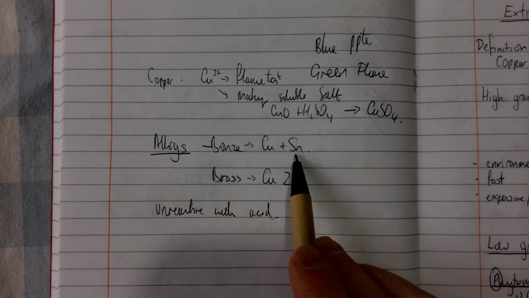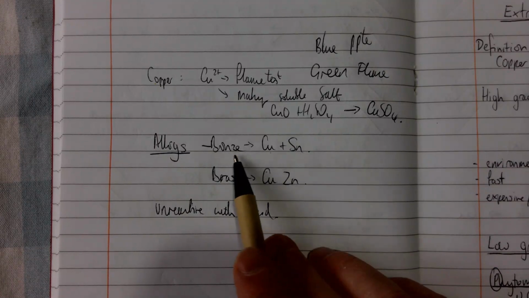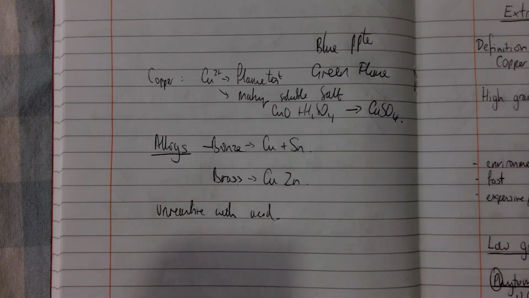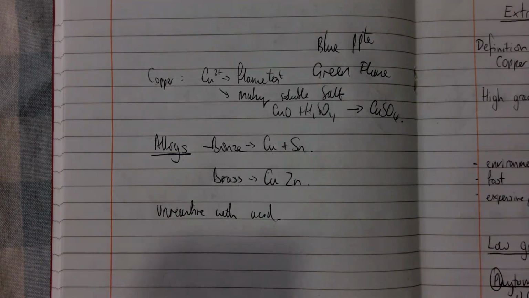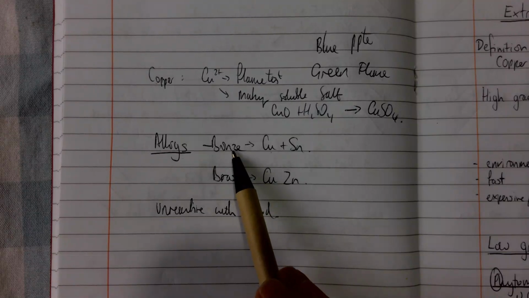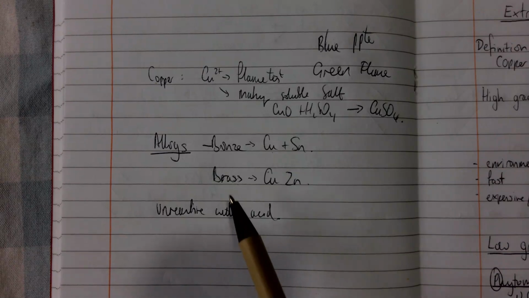Bronze is copper and tin, and brass is copper and zinc. Find a way of remembering that. Here are some daft ways of remembering. For me, one way could be that bronze has got the letters Z and N in it the wrong way around, so it's definitely not the one that's got zinc. Maybe that's one way of doing it.